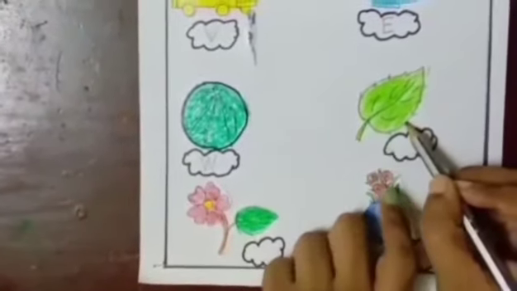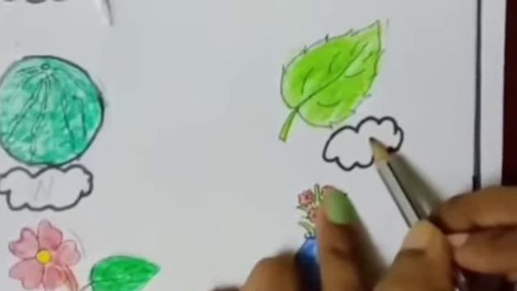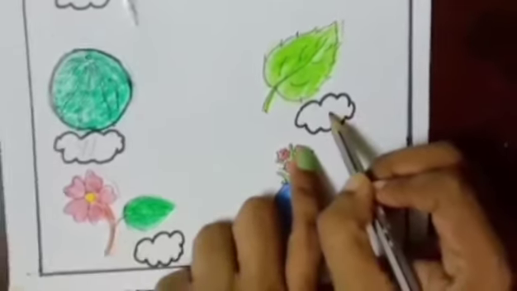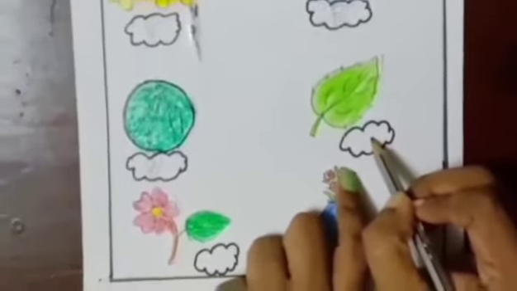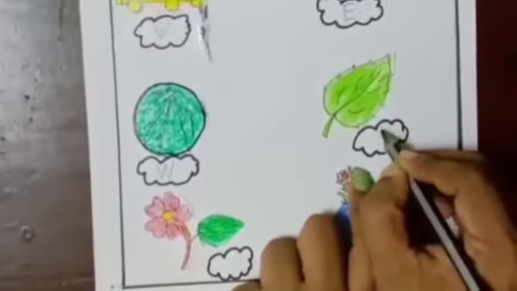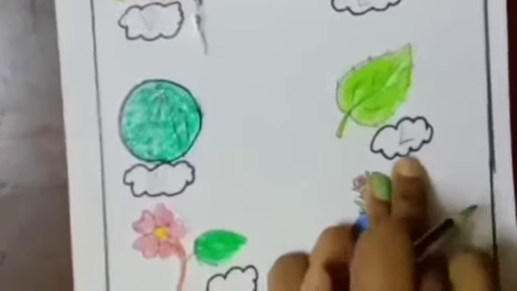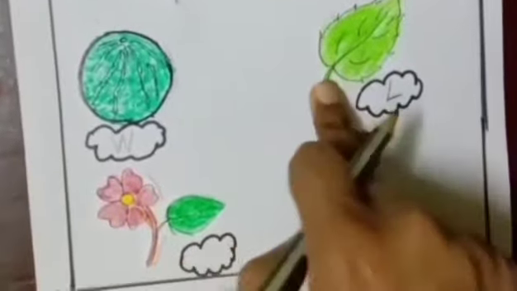What is this? Leaf. So what is the first letter you are going to write here? Which letter you will write? L. Leaf means L. L makes the sound L. Leaf.